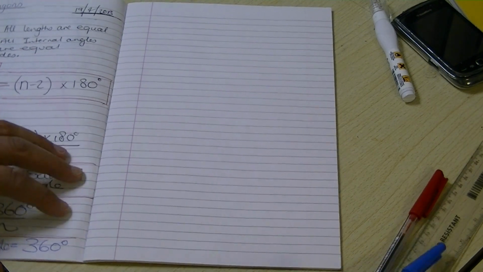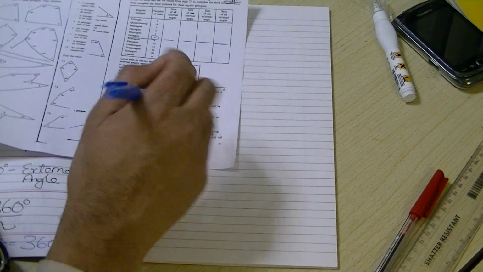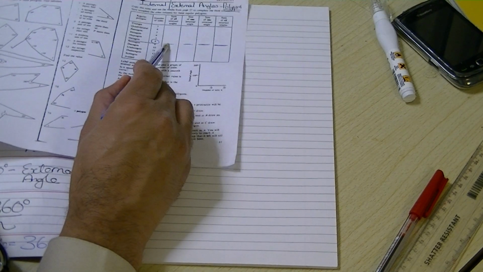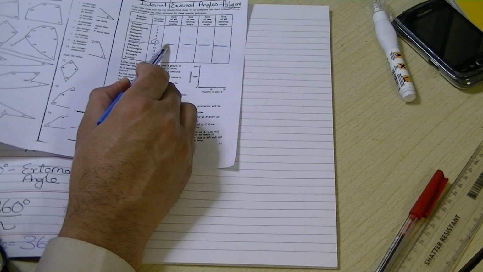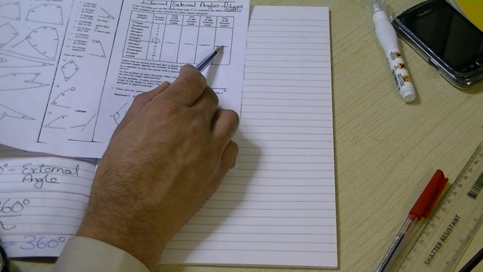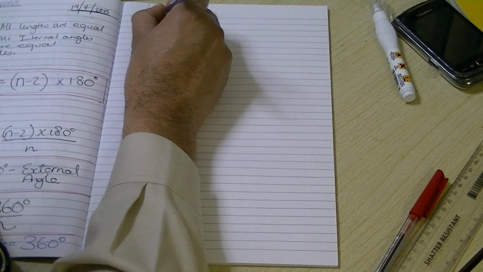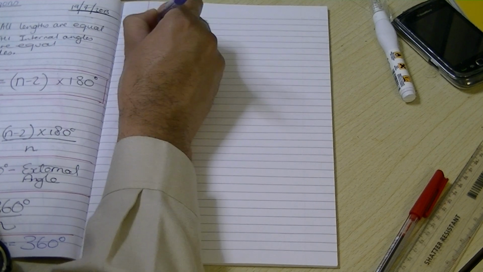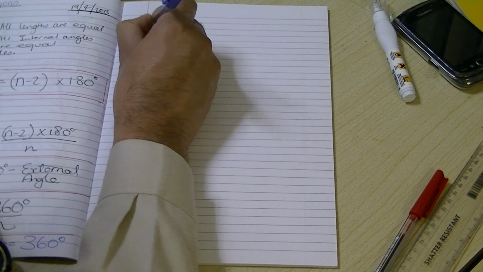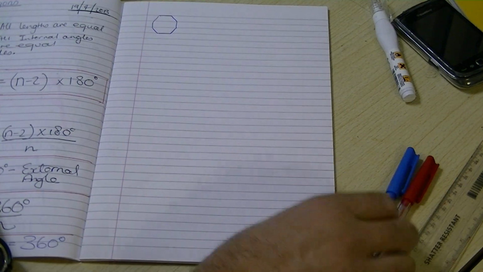Here we go. We've been given the question. We have to work out the internal angles of an octagon, all of them, one of them, one external angle, and all the external angles. So we try to do a little sketch over here. Don't forget, it's just a sketch, it's not drawn to scale or properly. So here is my octagon.